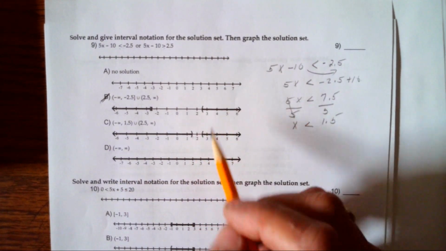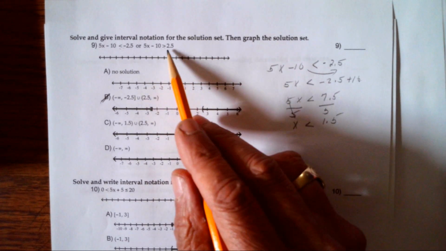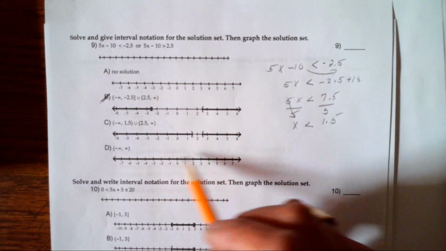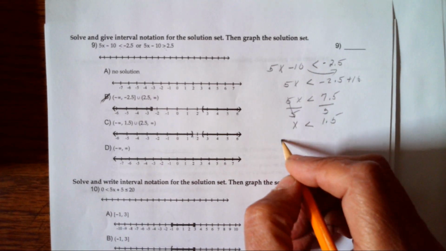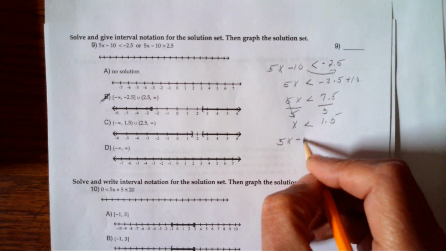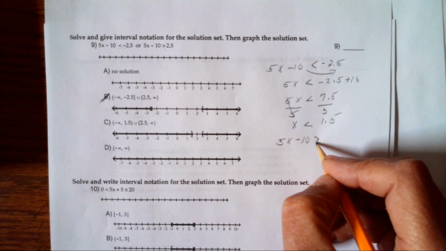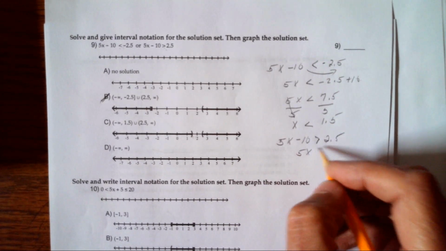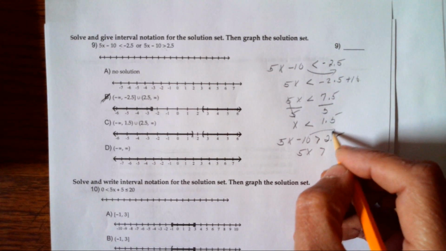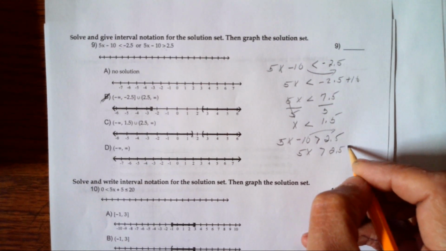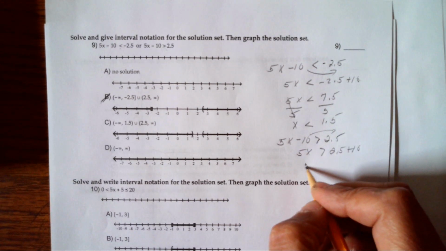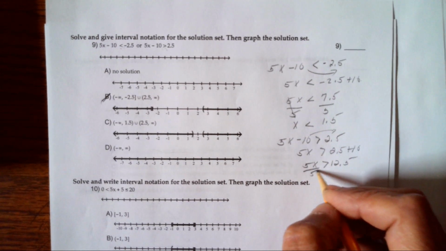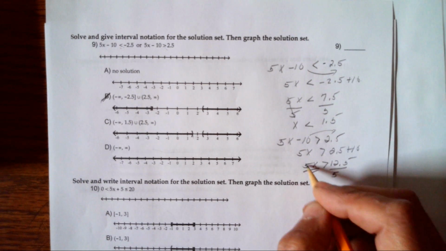But I'm not sure because in solving this, I need to solve it. I have a good idea what's happening here. So, 5x minus 10 greater than 2.5, bringing this over as a positive, 2.5 plus 10. 5x is greater than 12.5, dividing everything through by 5 here.